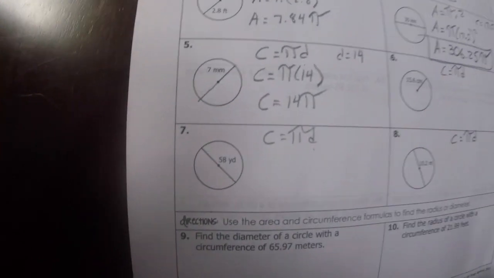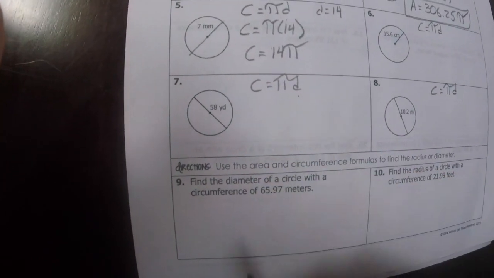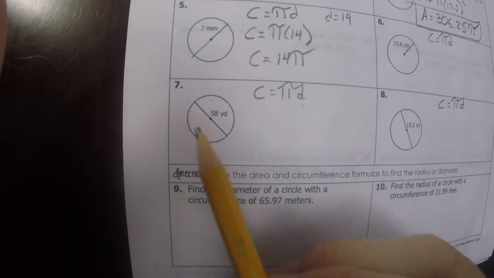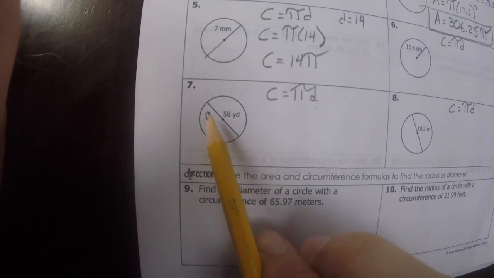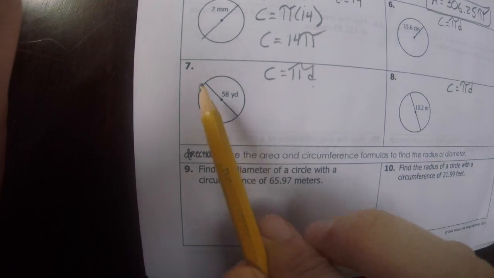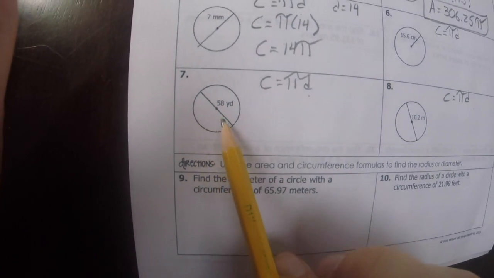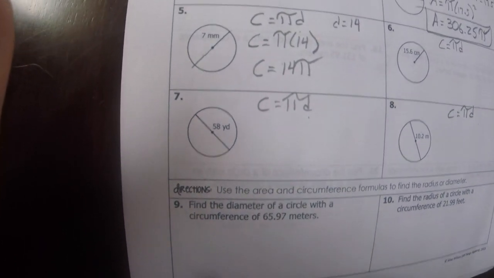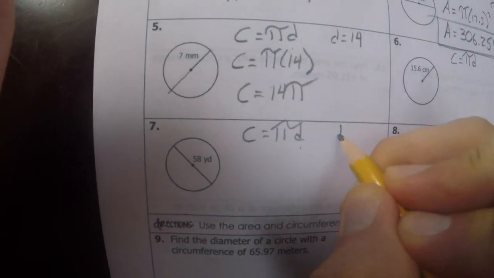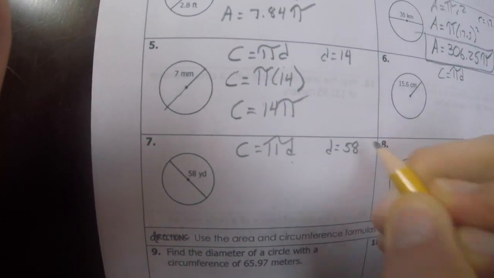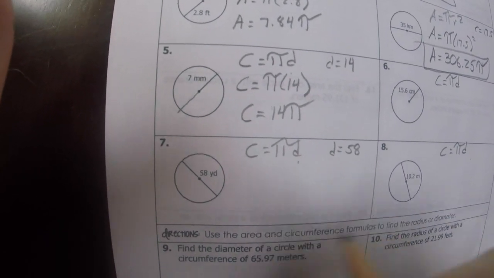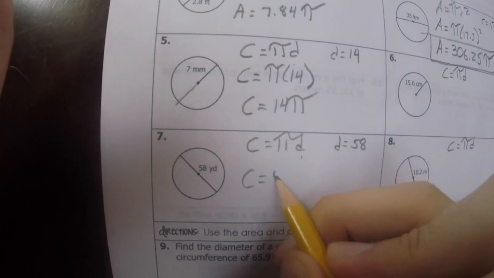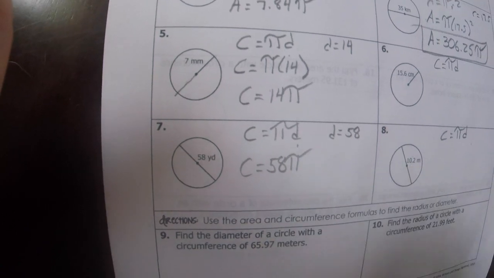Sorry. I got distracted. C equals pi times D. Well, let's take a look at this circle. Is 58 a radius or a diameter? It goes all the way across, so it's a diameter. D equals 58, and since I'm finding the circumference of this circle, I can just pop in 58 for D. Okay, these are super easy. 58 pi.